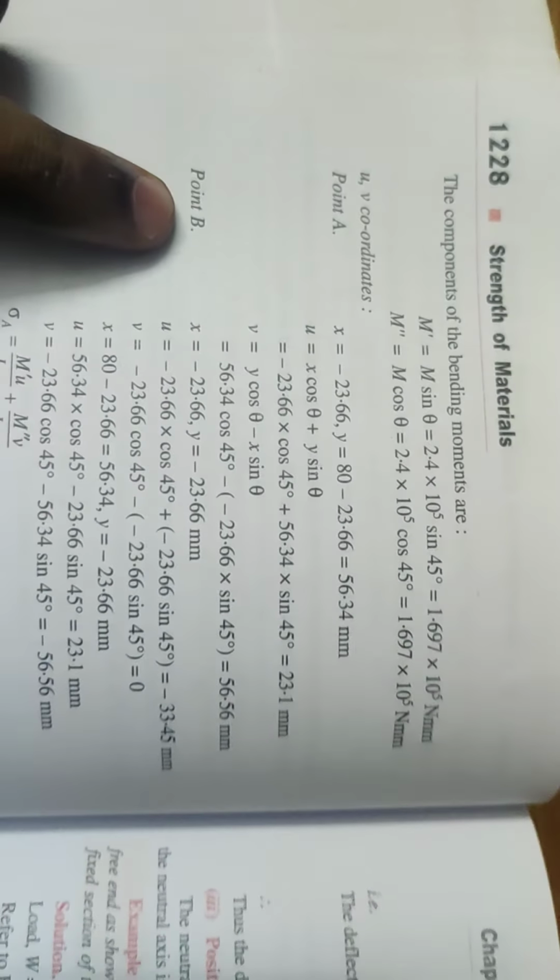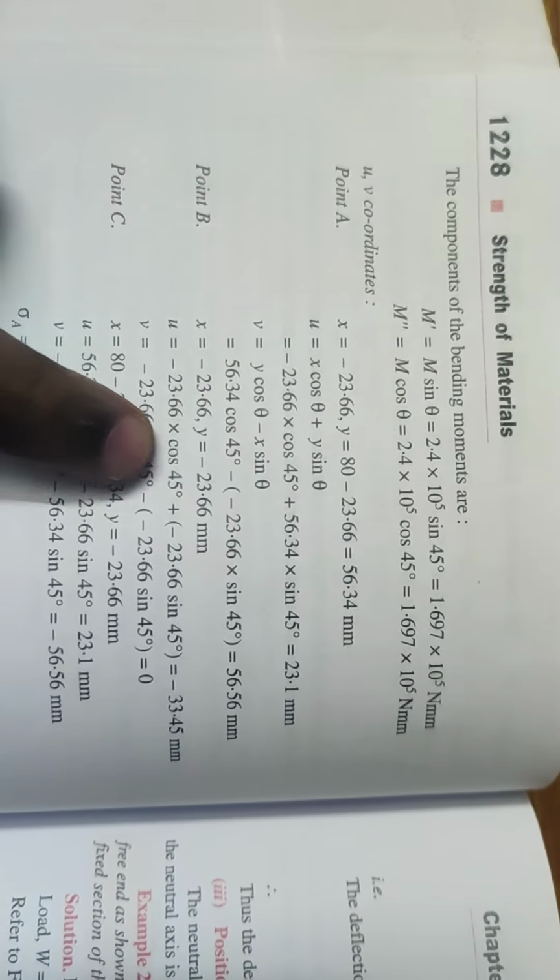Similarly for point B, we have to calculate the x coordinate and y coordinate with respect to G only. Point G is here and point B is here.